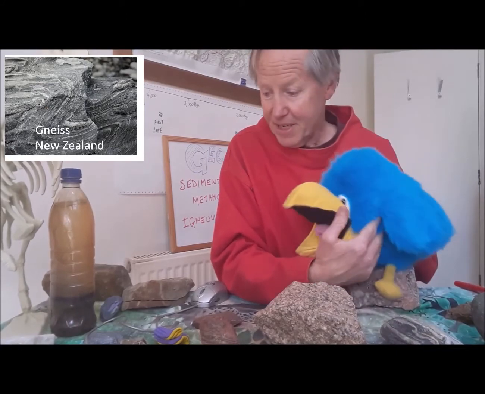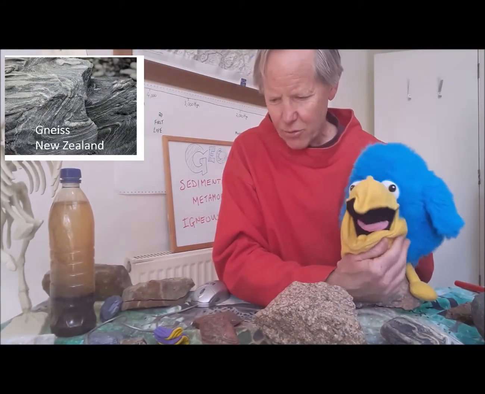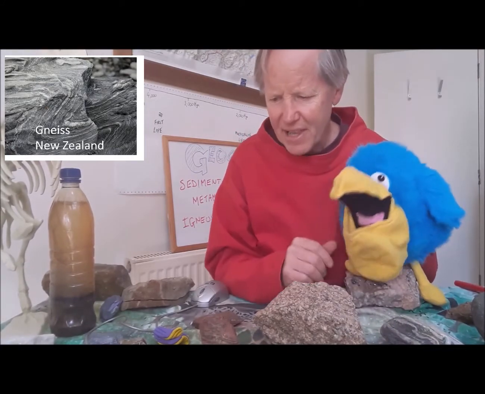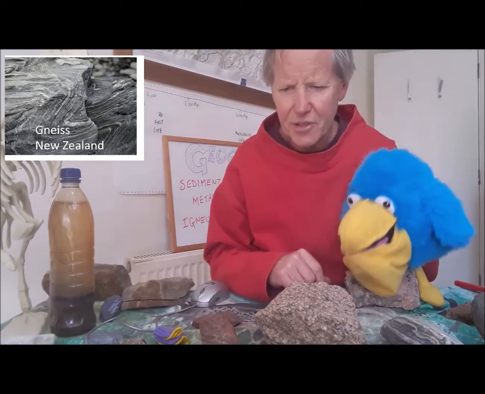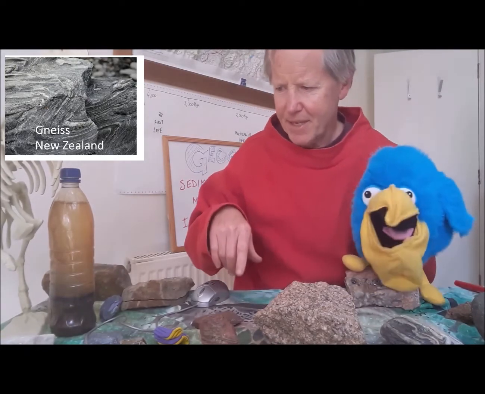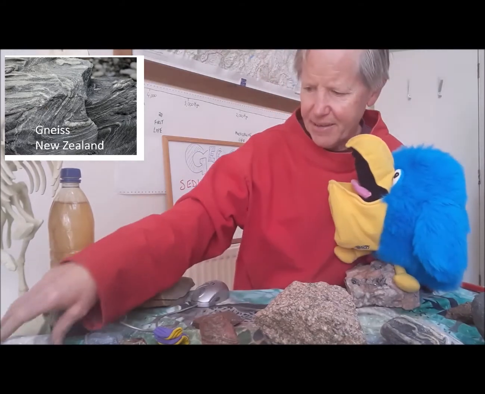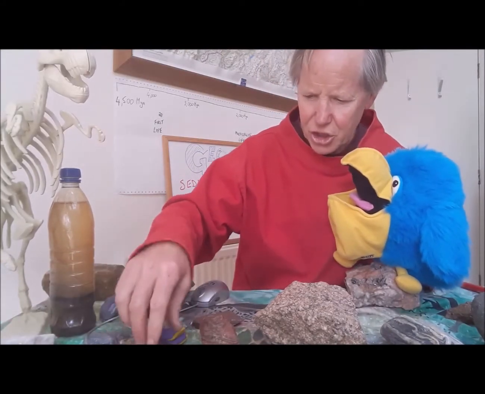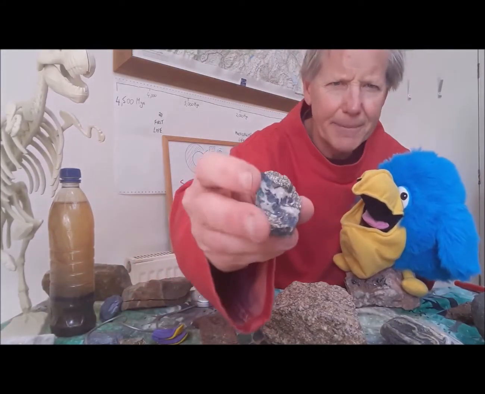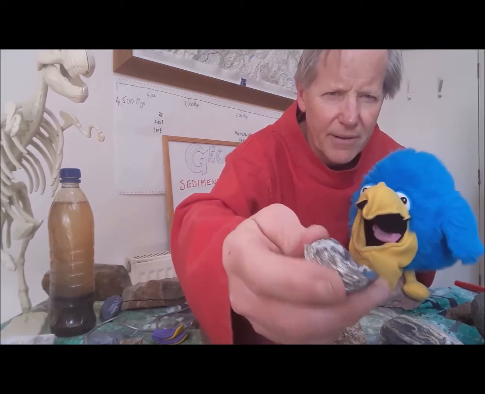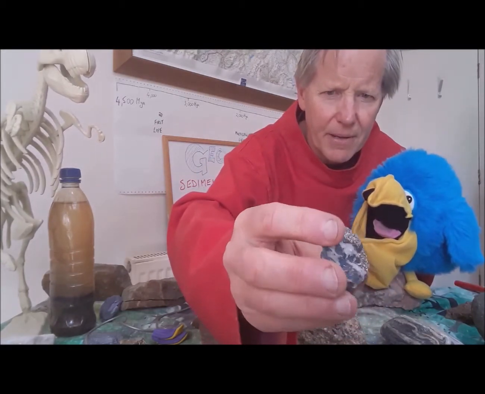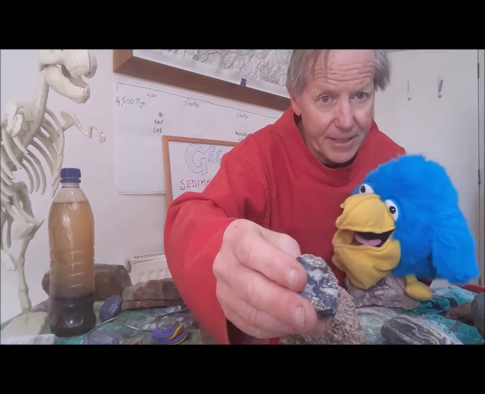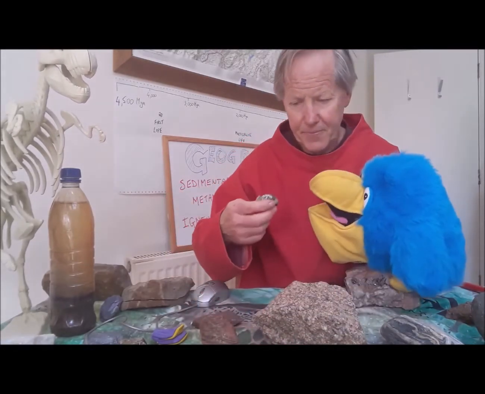Now, the thing about metamorphic rocks, they can also have lovely minerals appearing. Sometimes they can have some shiny minerals beginning to appear, which we can look for as ore. Things like gold might even appear.